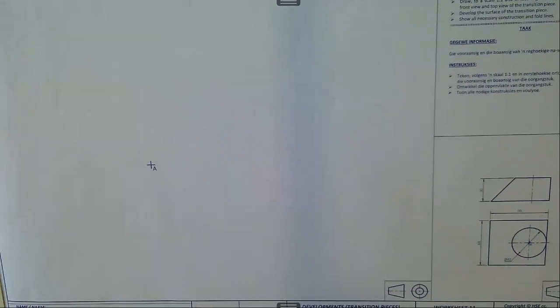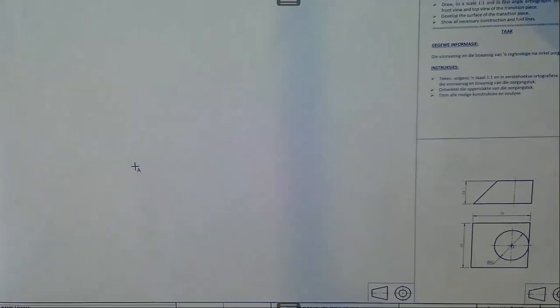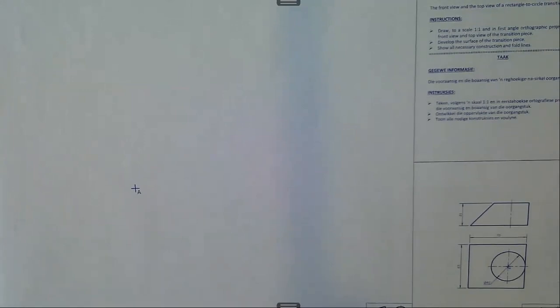Right, we have got the top view, we have got the front view. Remember, this is in first angle orthographic projection. What it means, you would find this kind of question in paper 1, okay? Right, when the front view is at the top, and the top view is at the bottom like this, that's first angle orthographic projection. Let me go through the instructions and see if we are dealing with one and the same thing like we did last time, right? The front view and the top view of a rectangle to circle transition piece, right? So we have got the front view and the top view, right?